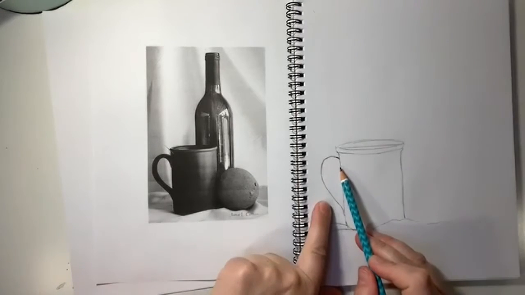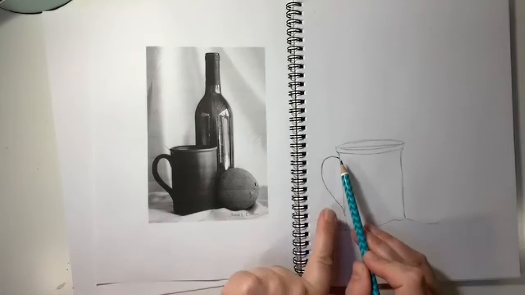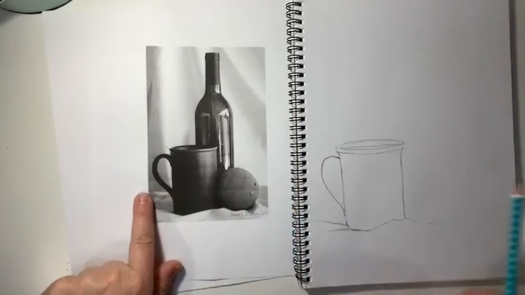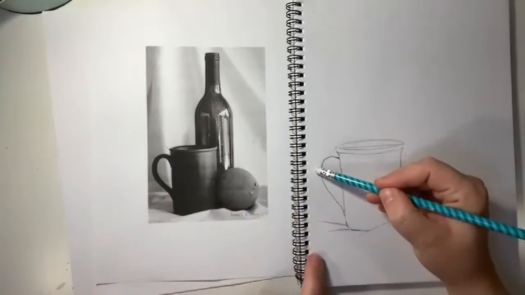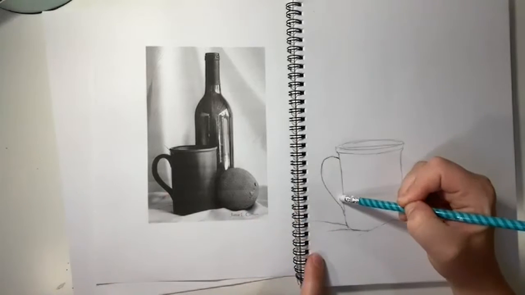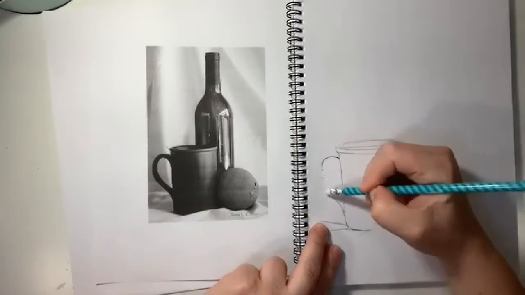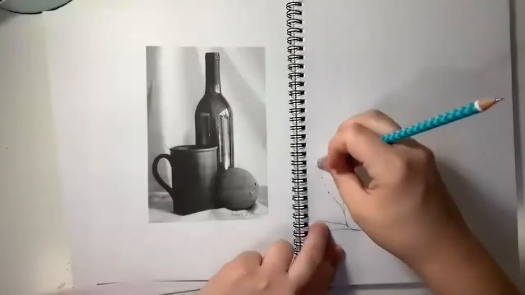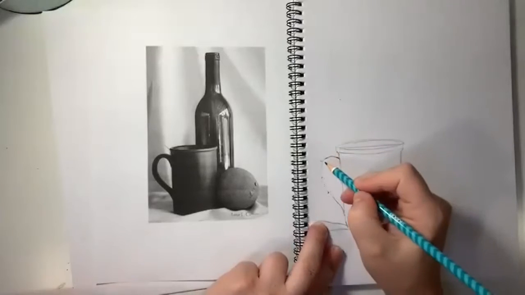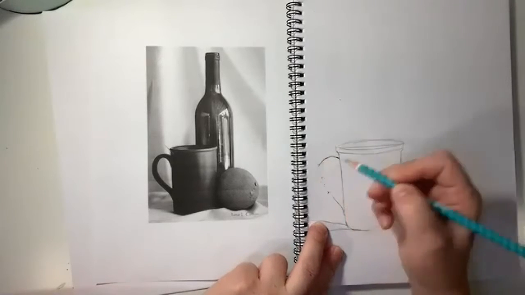So before I add that second line, I might check my shape now, because I want to make sure this curve looks good before I add that second one, so I don't have to erase later. And I can already see, I feel like I should bump this out a little bit more, give it a little bit more of a curve.